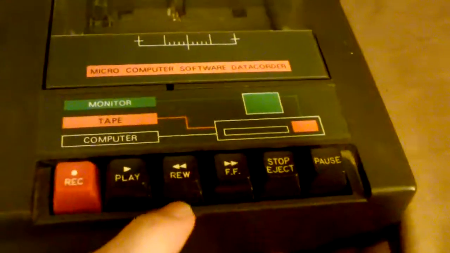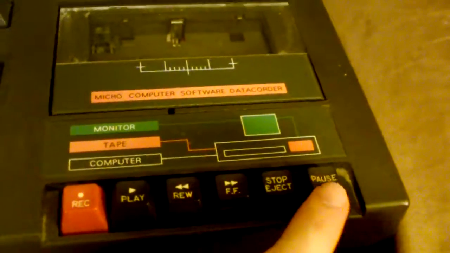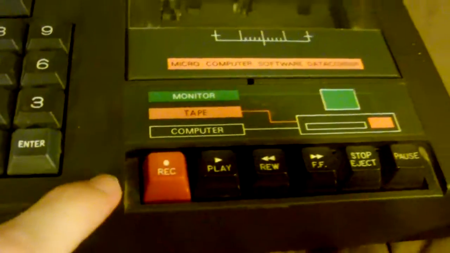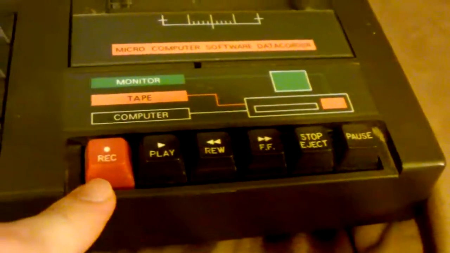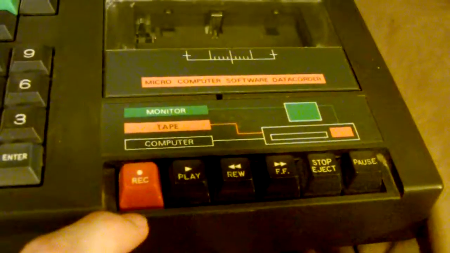And then of course it's got the usual rewind and fast forward controls. Pause, I don't know what you would use that for, I haven't seen it yet used, and record, I haven't seen it yet used in any of the stuff that I've messed with either. But presumably for productivity applications like say a word processor or something, you could use the record to save your document back out to a tape.